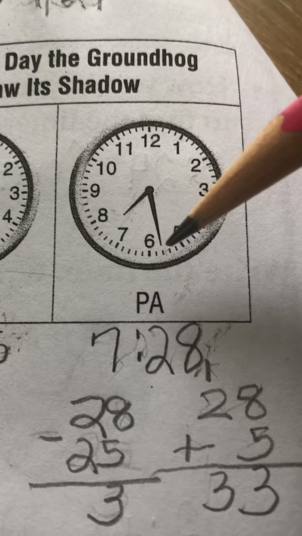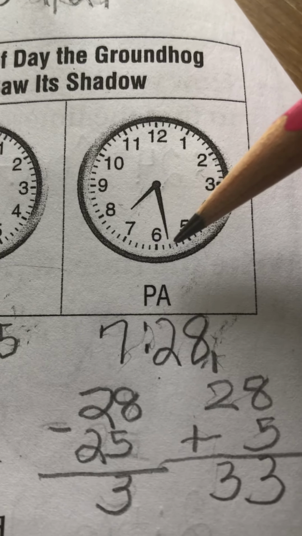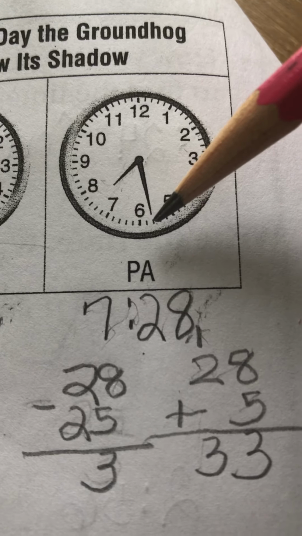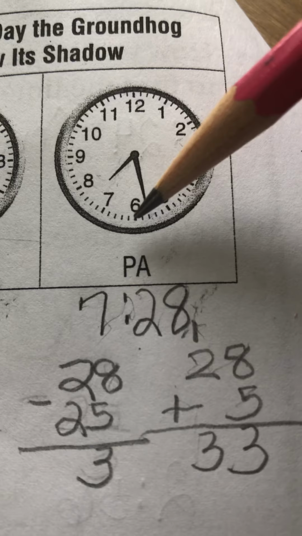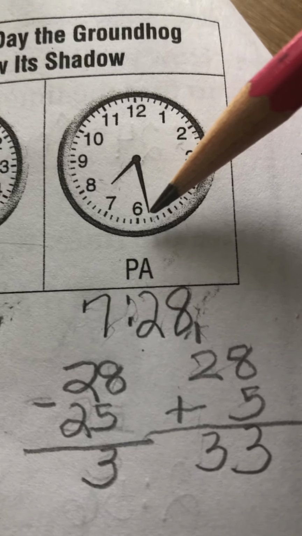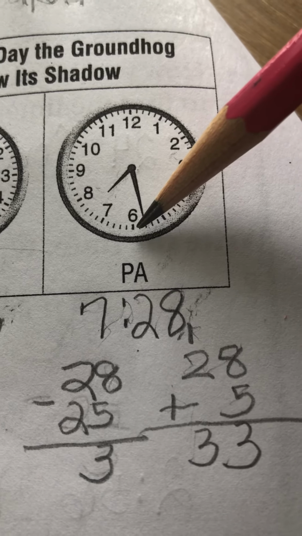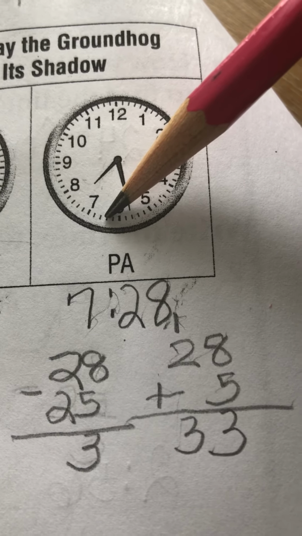We're at 7:28, and I need to add 5 minutes. So I've got to count each minute. I'm not going to skip count by 5s because I'm on 28. So this would be 29, 30, that's 2 minutes. So I can count by 2. Let's do it that way. 28. 1, 2, 3, 4, 5.